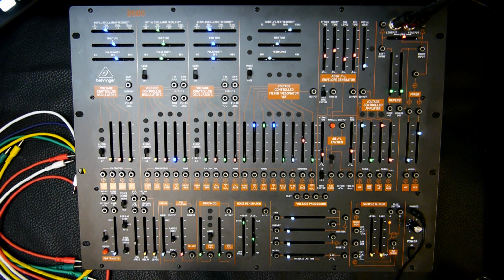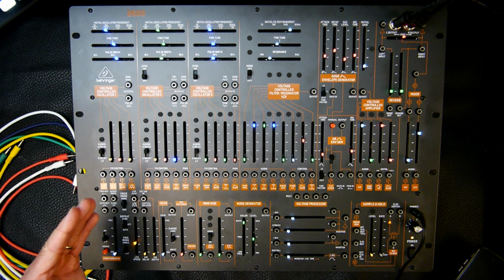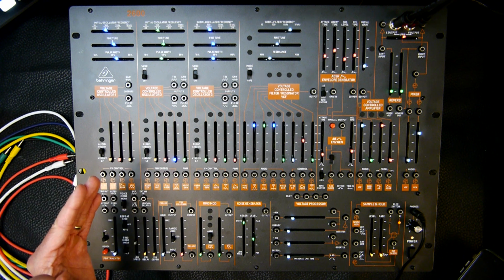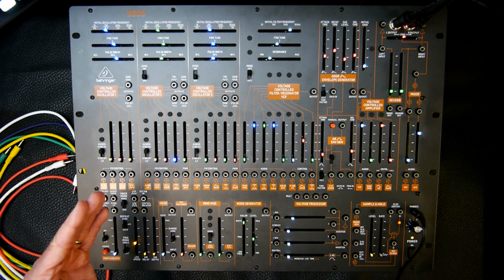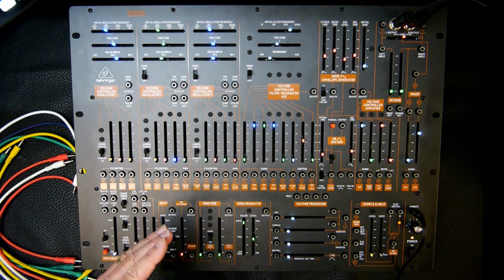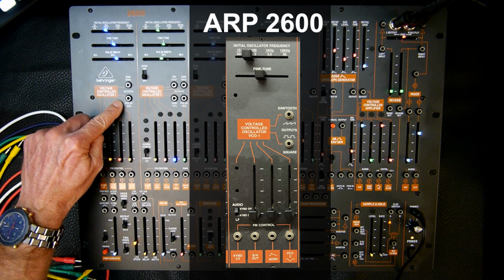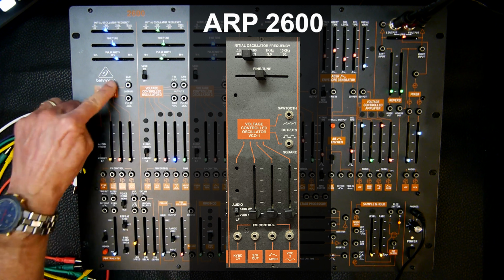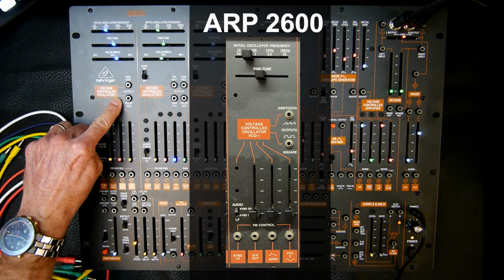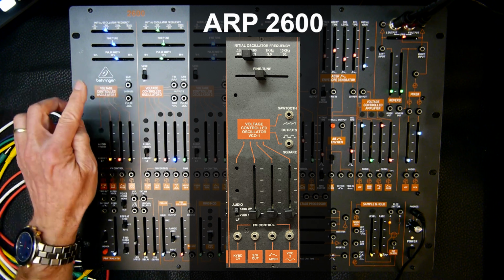And now I want to tell you why I personally believe that the VCO section of the Behringer 2600 excels over the VCO section of the original ARP 2600. So on oscillator number 1, you have here on the Behringer a sawtooth and the pulse output. Whereas on the original ARP 2600, you have a sawtooth and a square wave output. You cannot change on the original ARP 2600 the pulse width.